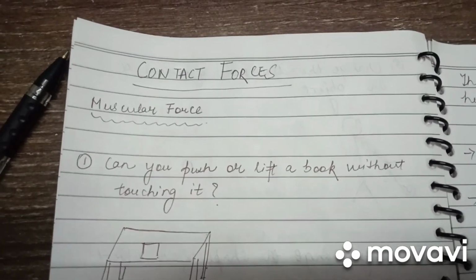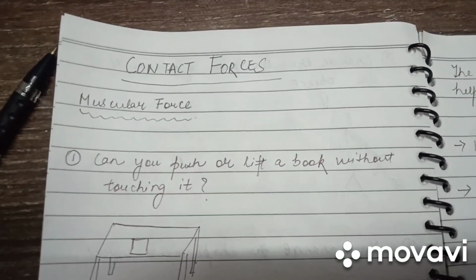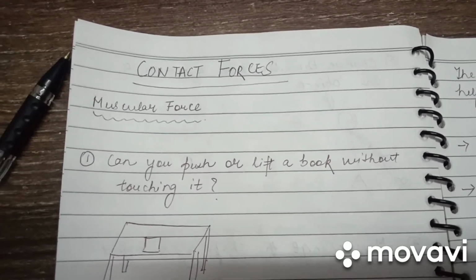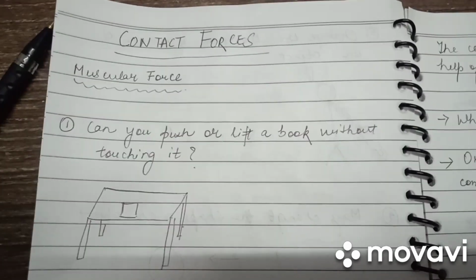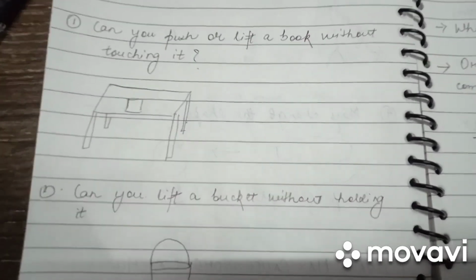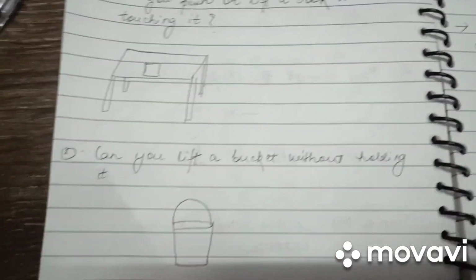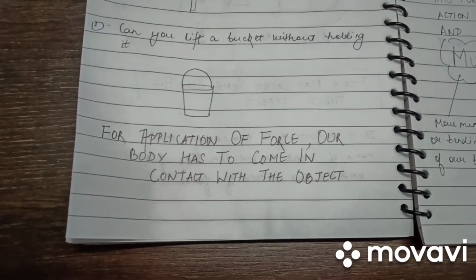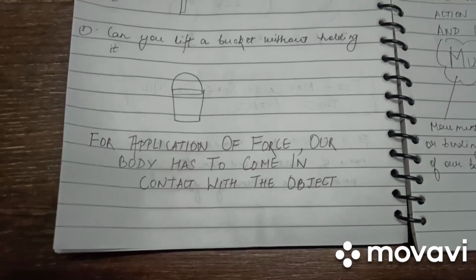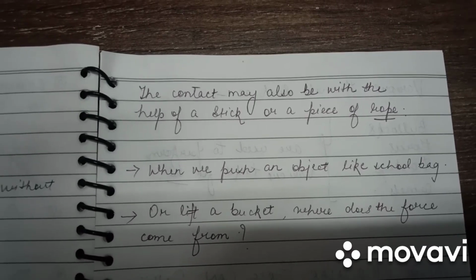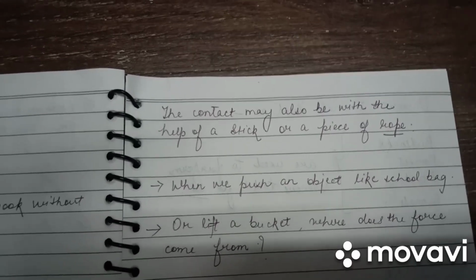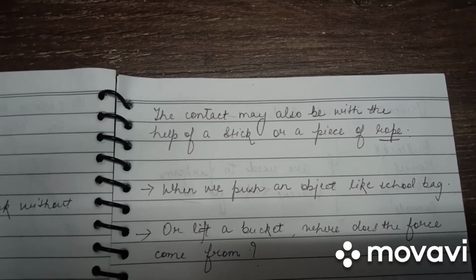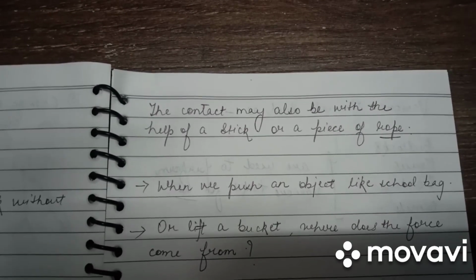Moving further, we have contact forces, under which the first topic which we will discuss is the muscular force. Can you push or lift a book without touching it? Well, of course not. Can we lift a bucket without holding it? Well, of course not. Obviously, for application of force, our body has to come in contact with the object. The contact may also be with the help of a stick or a piece of rope. It is not necessary that we have a direct hand-to-hand contact with the object. It may be with the help of a stick or a piece of rope or any other object.